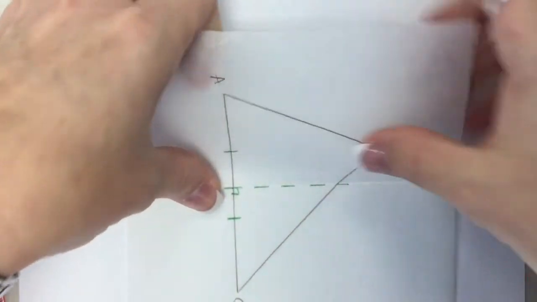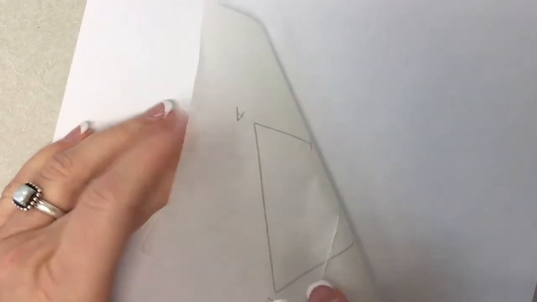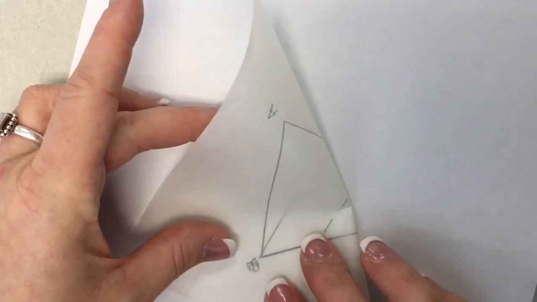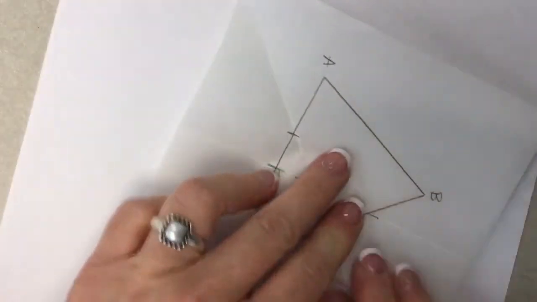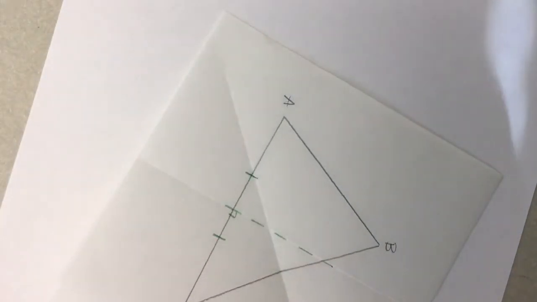Do the same thing for this side. B and C will fold on top of each other. You're only looking at the side that you're folding. And we'll make that red.